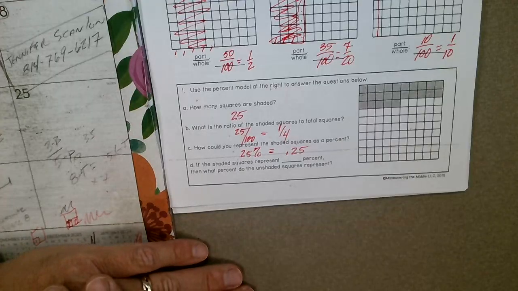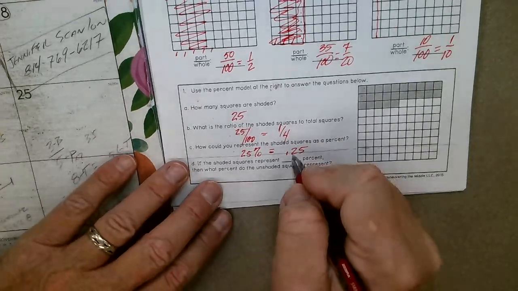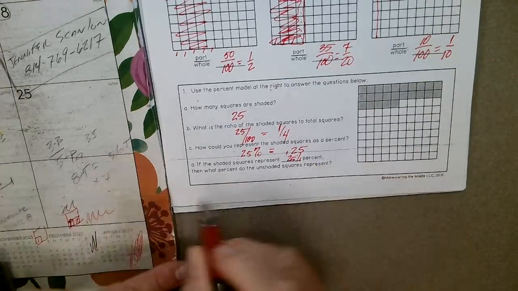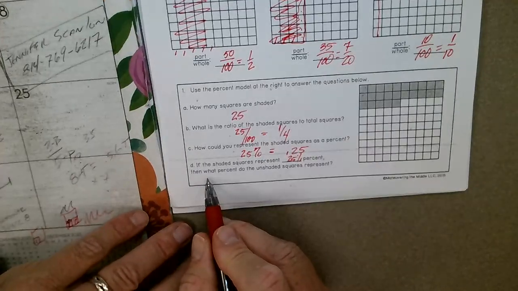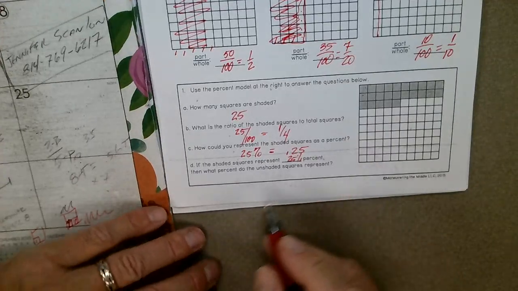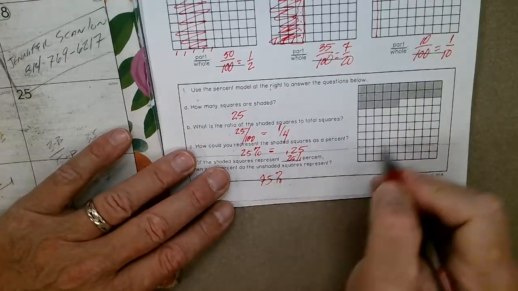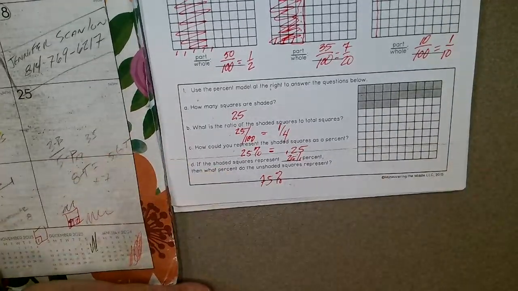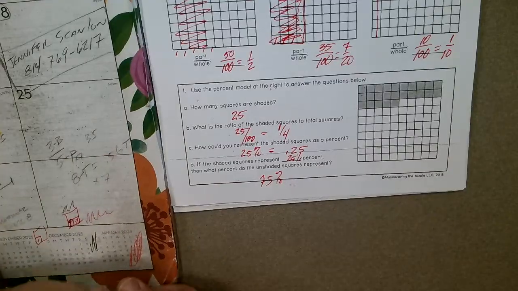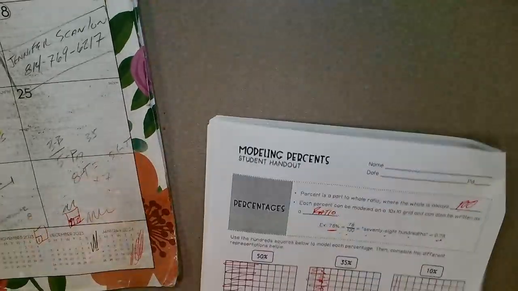If the shaded squares represent 25%, then what percent do the unshaded squares represent? Well, if there's 100, they're going to represent 75%. So there's 75 blocks or squares that are not shaded. All right, let's flip it over and keep rolling.